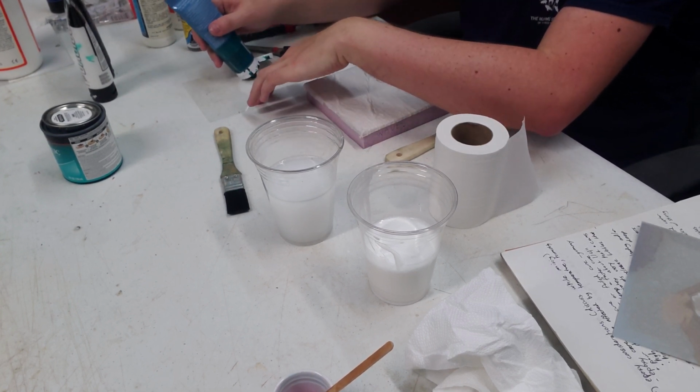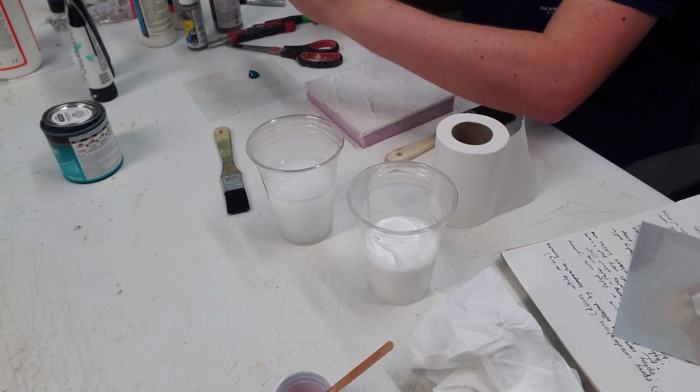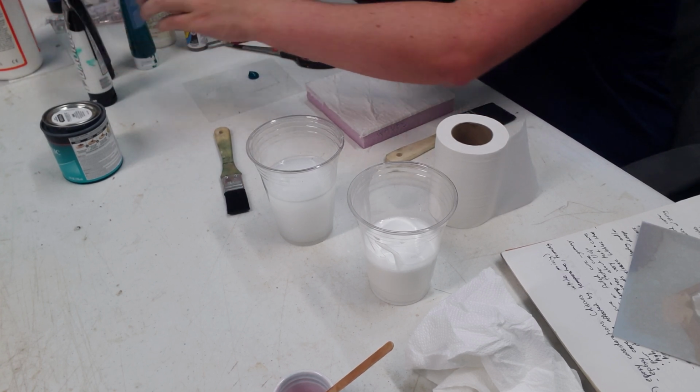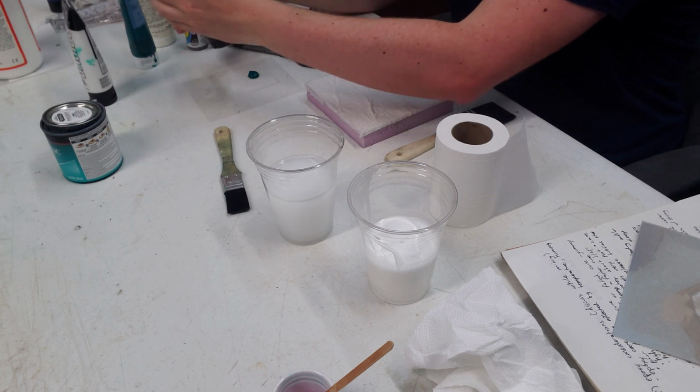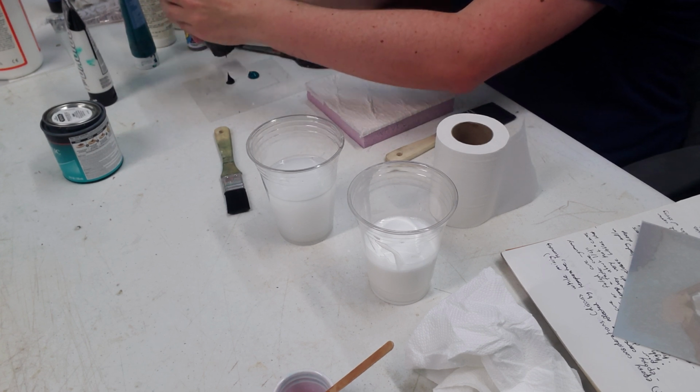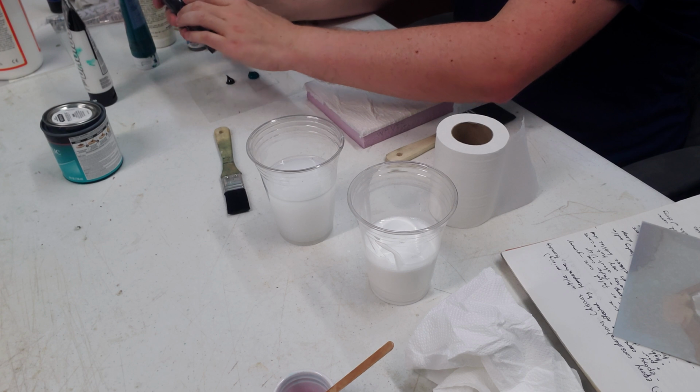So I'm going to use this as my palette. I'm going to get a little bit of green. You don't need a ton in this case. A little bit of black. Just need a little bit more.